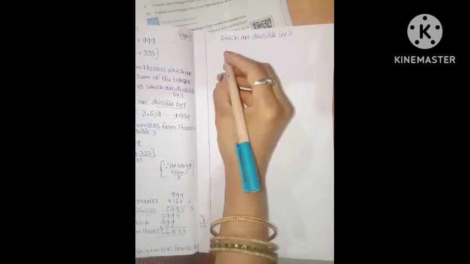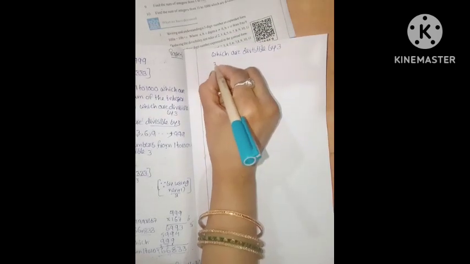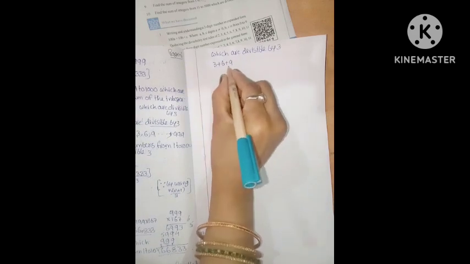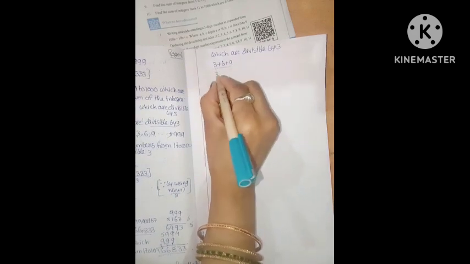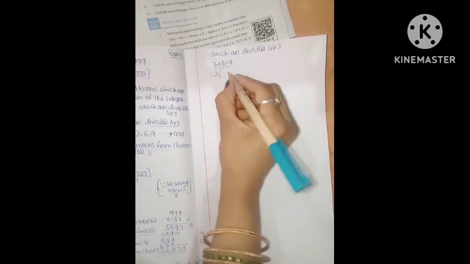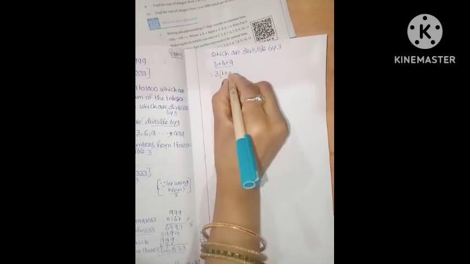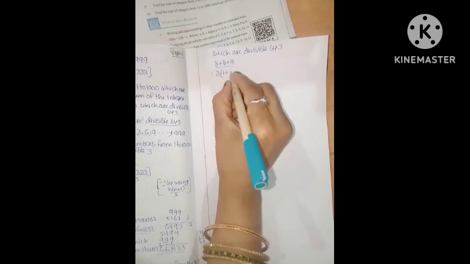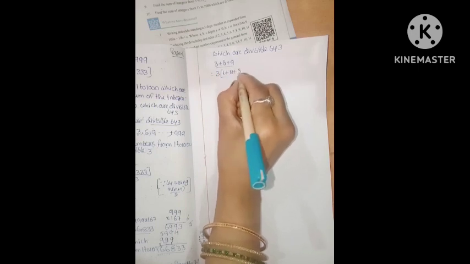Okay, these are sums only. 3 plus 6 plus 9. So in these three terms, which one is common? 3 is common only. So the remaining terms you write in brackets. First term 3 is common, it's 3 into 1 plus 2 plus 3.